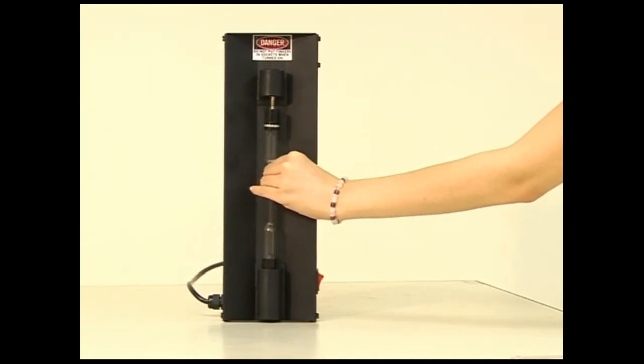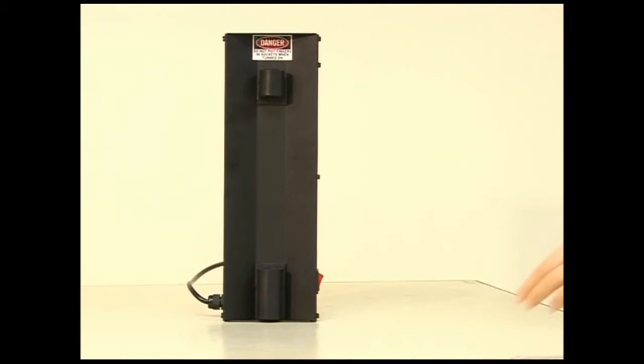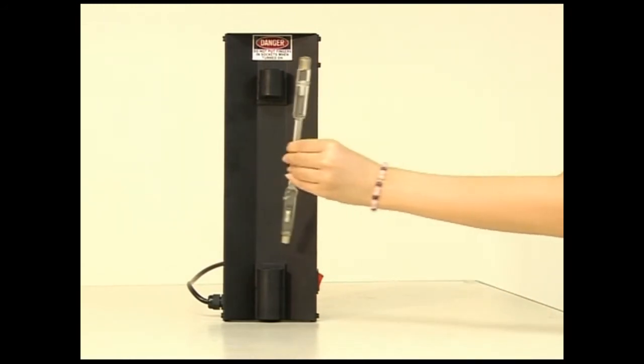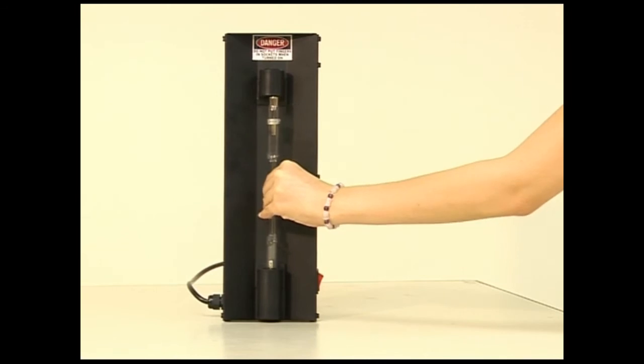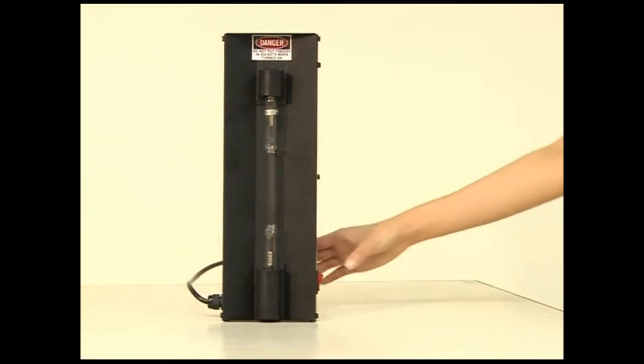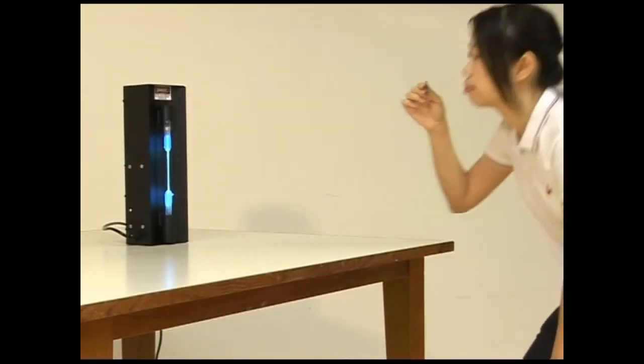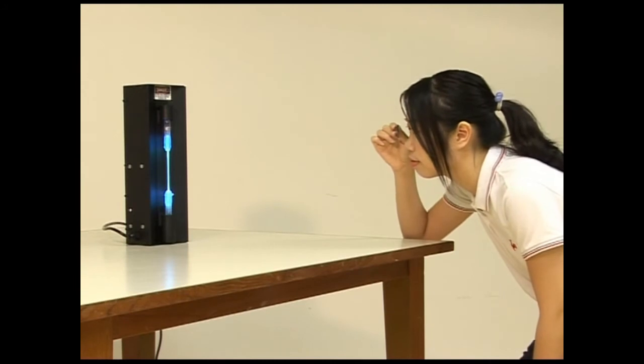Now, replace the hydrogen discharge tube with a mercury discharge tube. Look at the tube through the grating again. Observe the spectrum obtained. Compare this spectrum with the one obtained before. Are they the same?